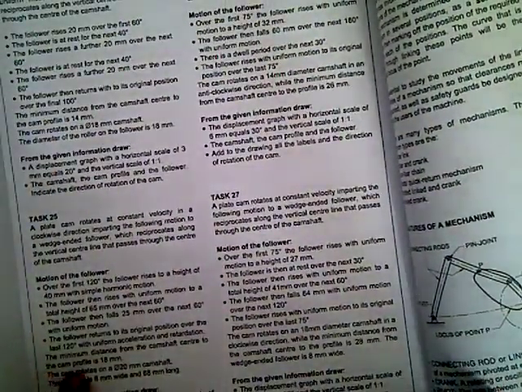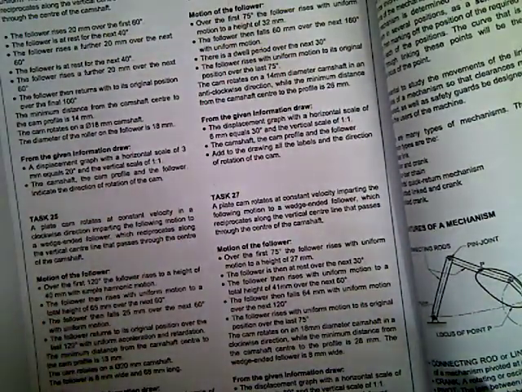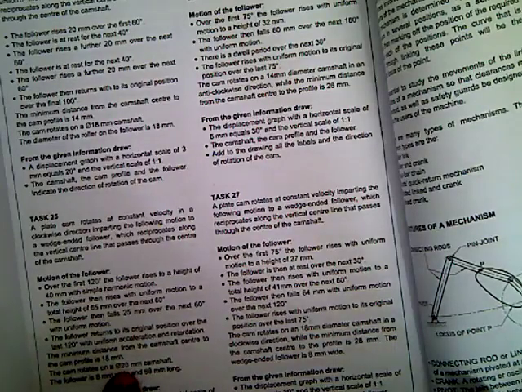Now, back to the question. The minimum distance from the camshaft center to the cam profile, where the profile will start. We'll start drawing the profile. I'll show you what the profile is, 18 millimeters. The cam rotates on a 20 millimeter camshaft. Our camshaft is 20 millimeters in diameter, which simply means it has a radius of 10. There it is, a radius of 10.